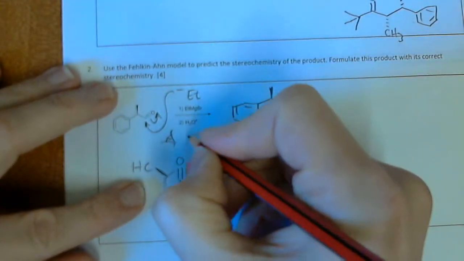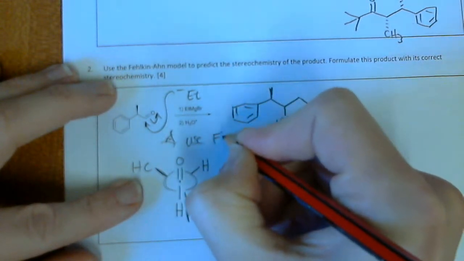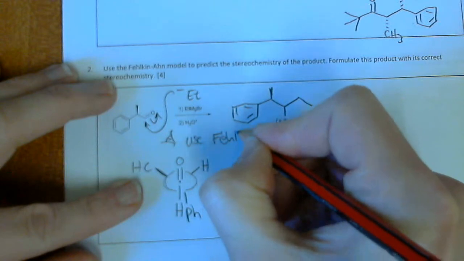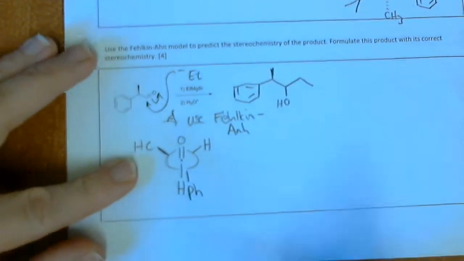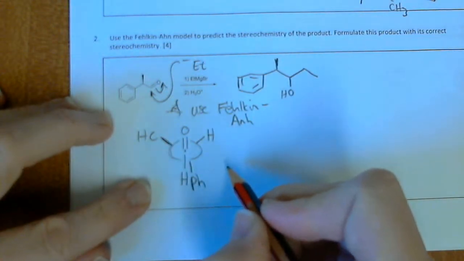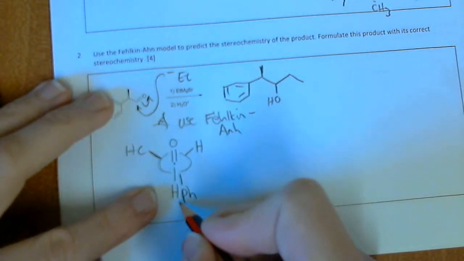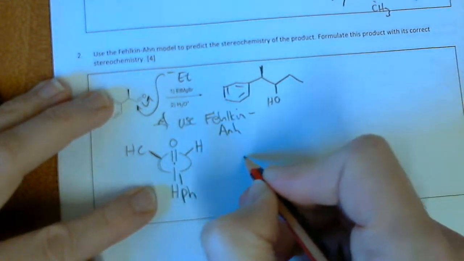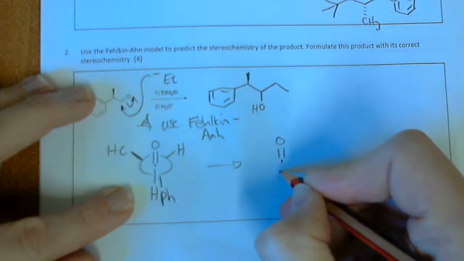We then need to, so somewhere we need to say that use Felkin-Anh, and in order to set that up, we want to put the largest group at 90 degrees. All right, and so we switch that round.